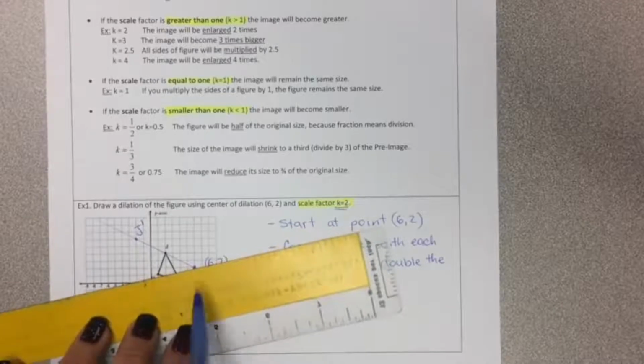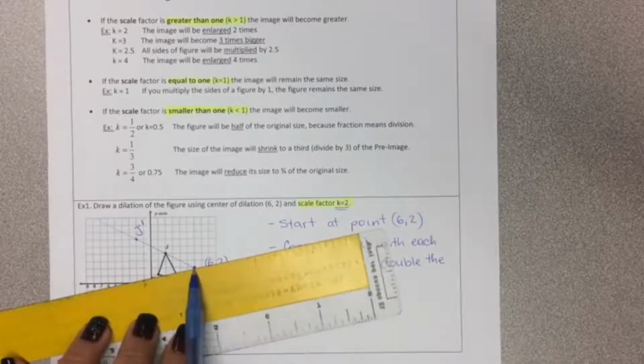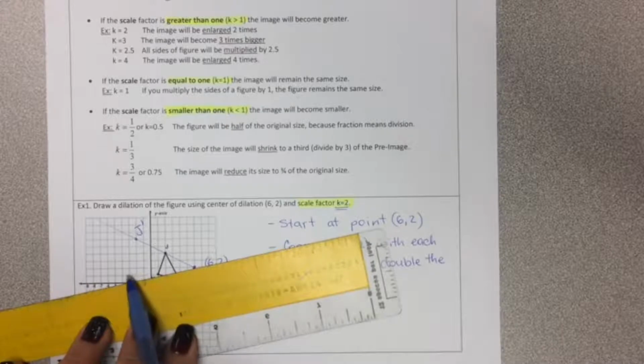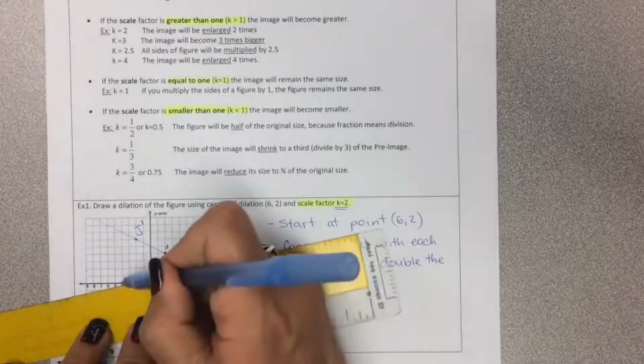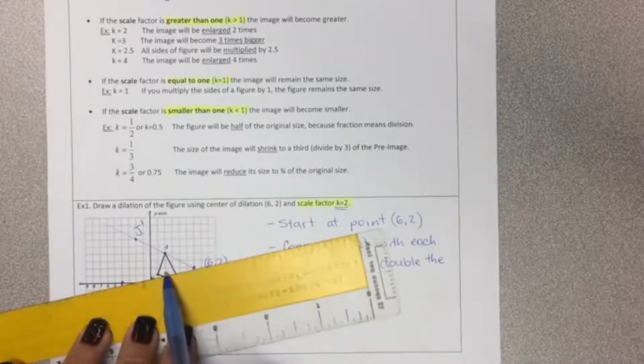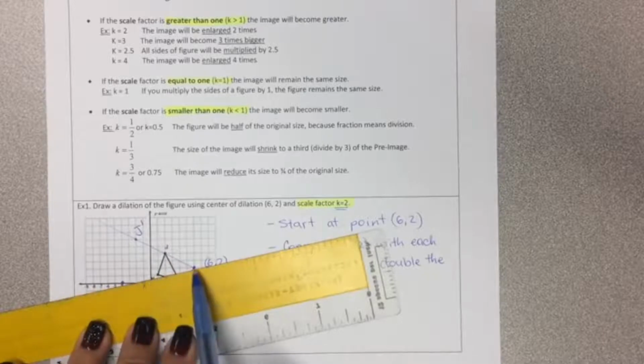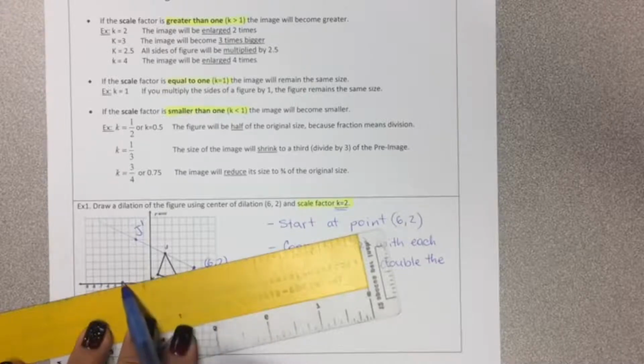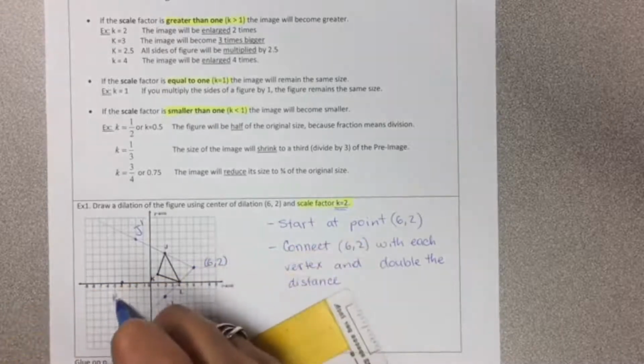I have one more vertex, K. So to go to K, again from (6, 2), I'm going towards K: 1, 2, 3, 4, 5, down 1. Again 1, 2, 3, 4, 5, down 1. So times 1, times 2. Scale factor 2 means double the distance going to the vertex. That's where K prime is going to be.